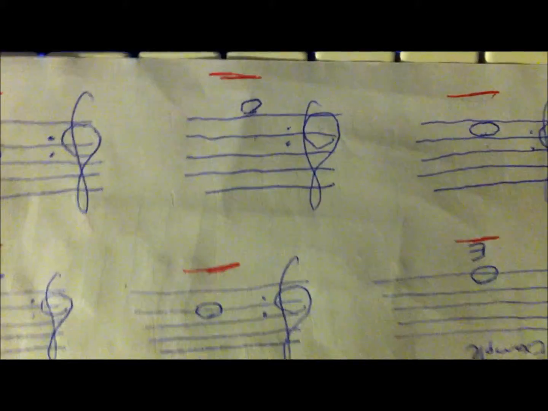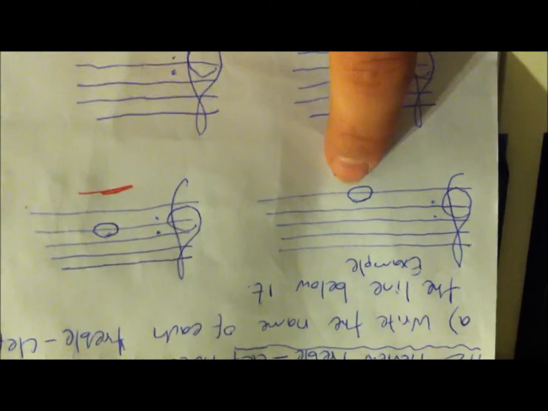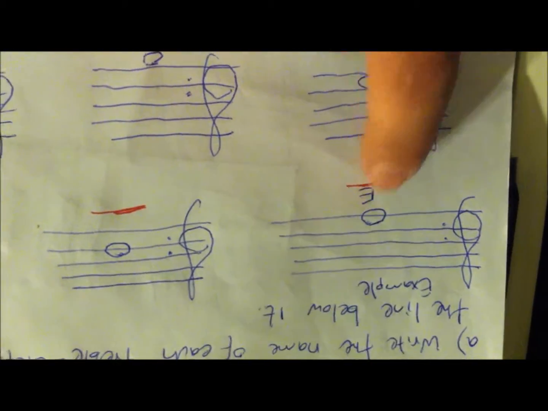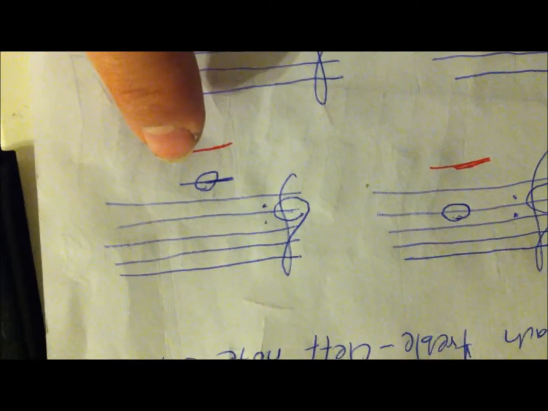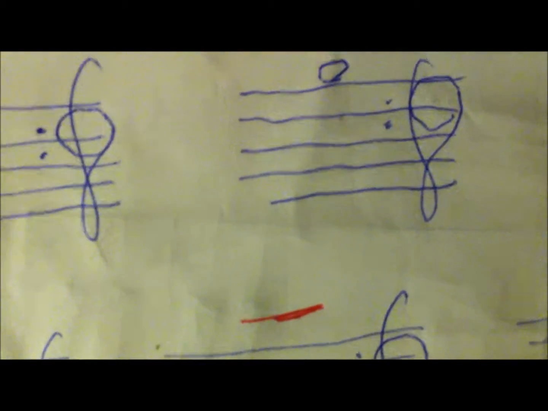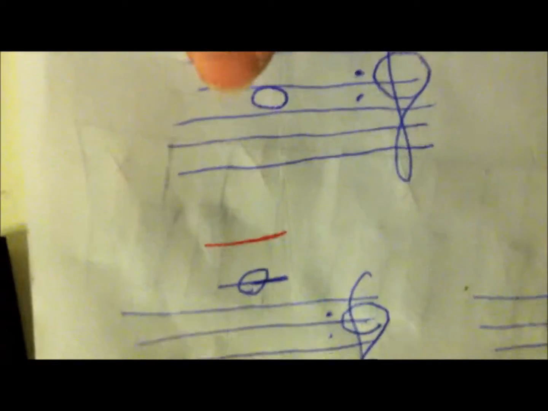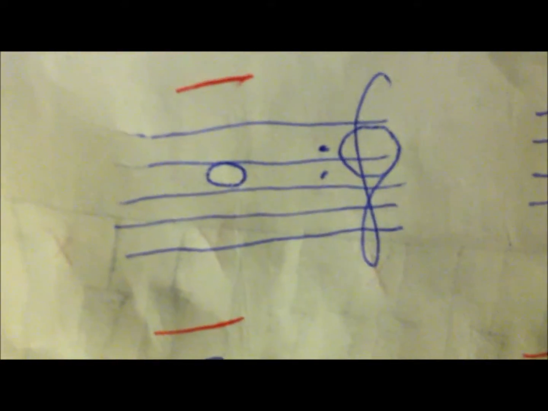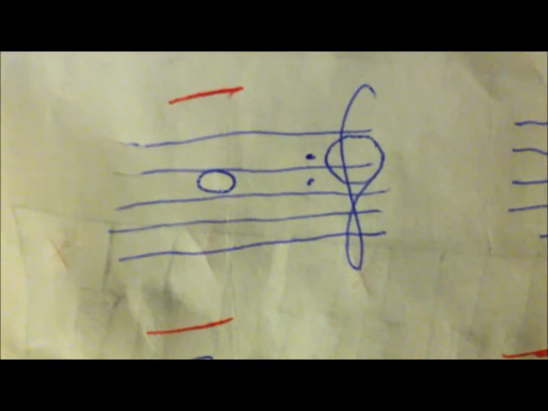Okay? So now, on your own, take an index card and complete the following exercise. For example, which note is this? My answer is E. Which note is this? Which note is this? Which note is this? And which note is this? Good luck. You have two minutes.